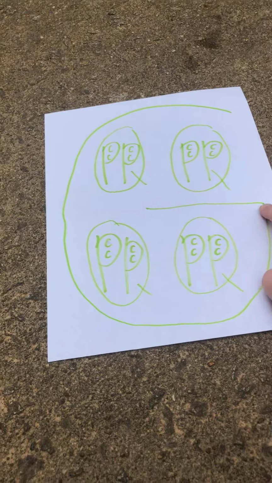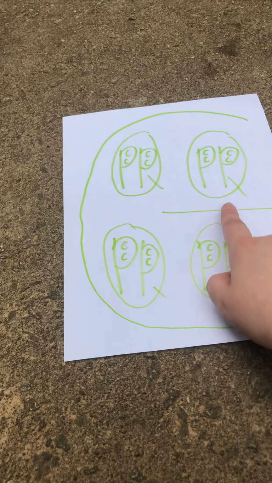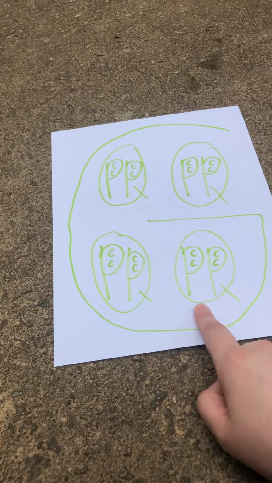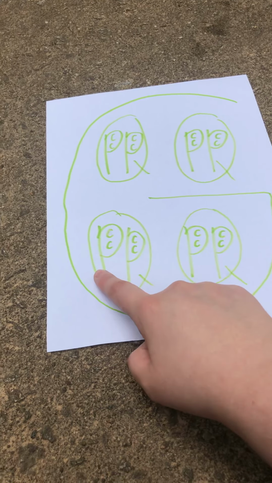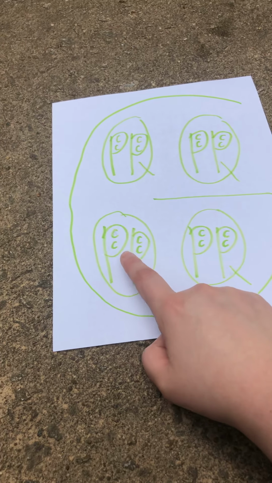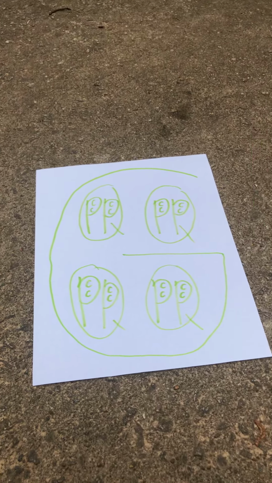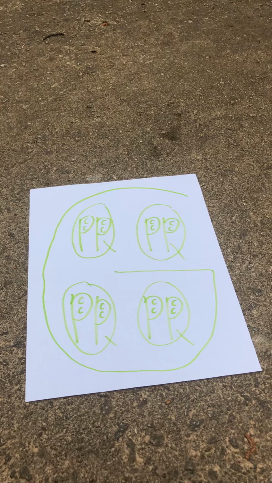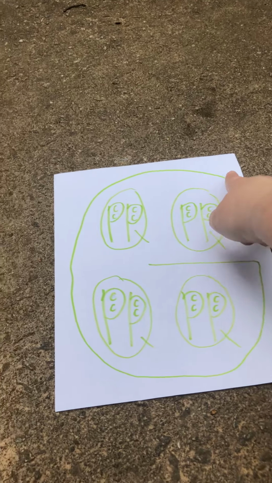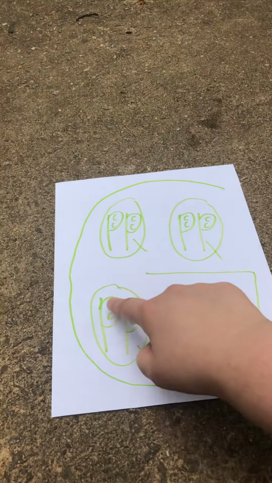And in 1 gallon, there are 4 quarts. And in 1 quart, there are 2 pints. And in 1 pint, there are 2 cups. Let's say I ask, how many cups are in 1 gallon? So we've got 1 gallon.